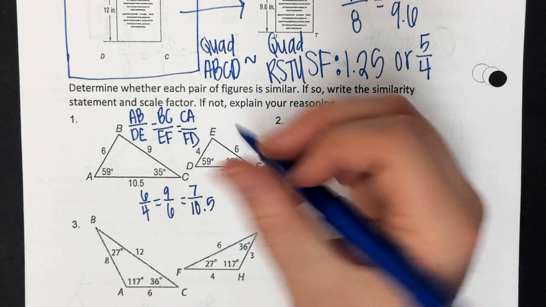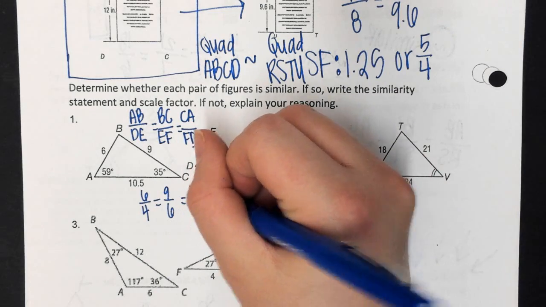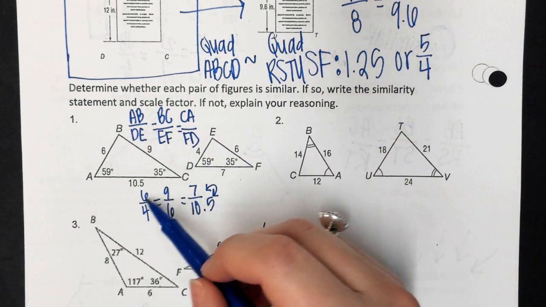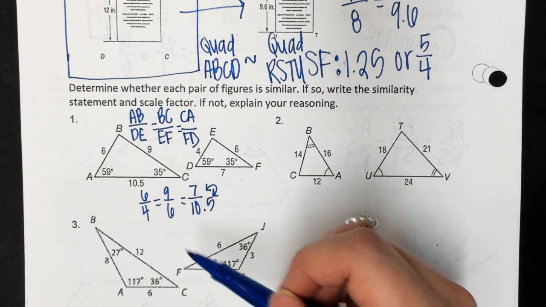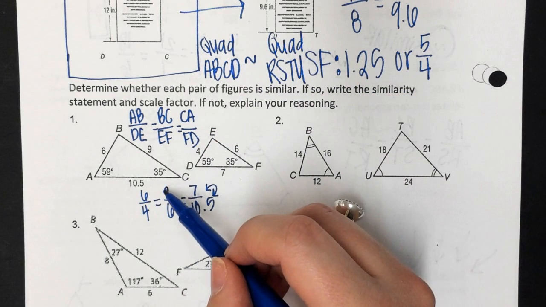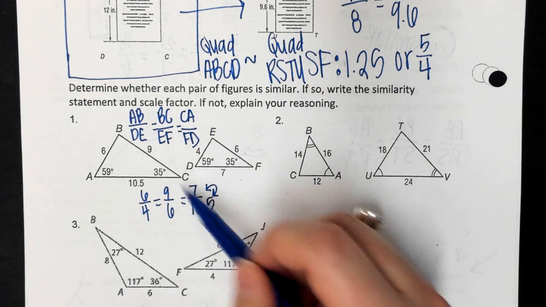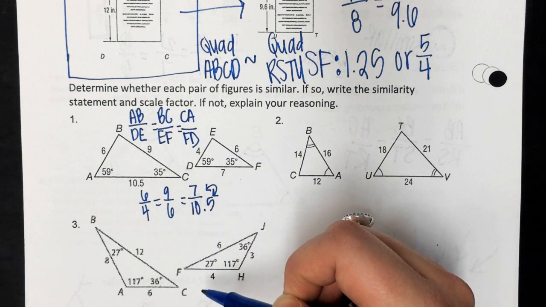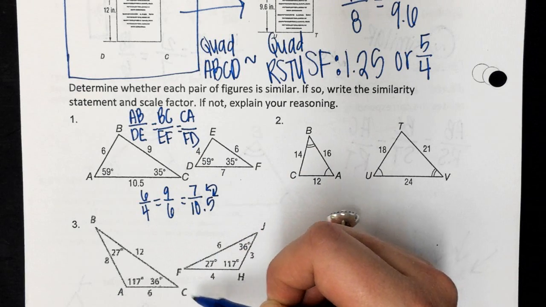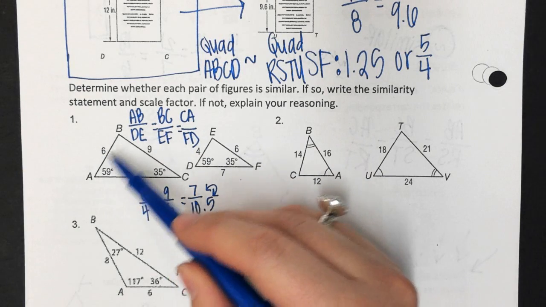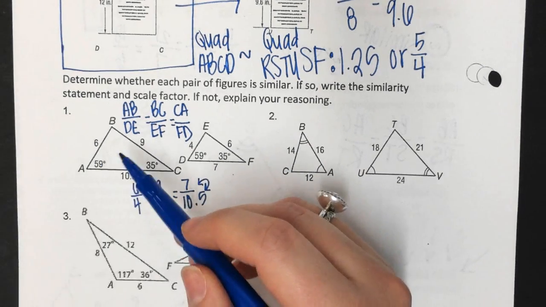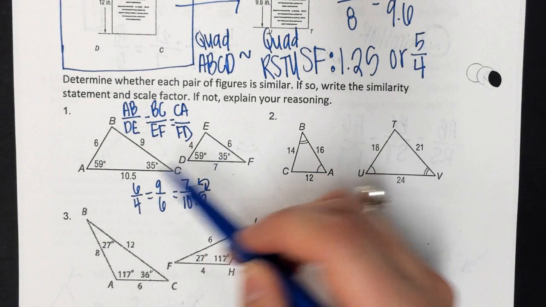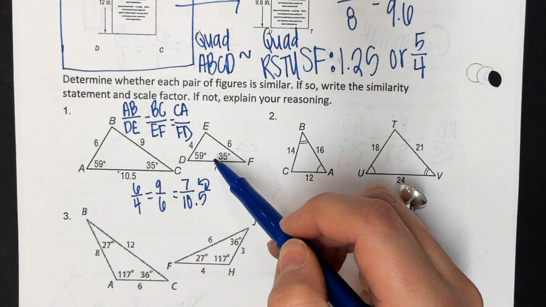I wrote that backwards. You have to swap those. Do you know why? The top always has to come from the same triangle. 6, 9, 10.5. Bottom has to come from the other triangle. 4, 6, 7. So if I use this triangle first, I have to keep it in the same order. 6 over 4, 9 over 6, 10.5 over 7.